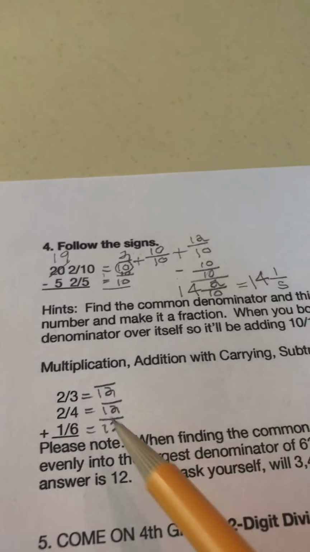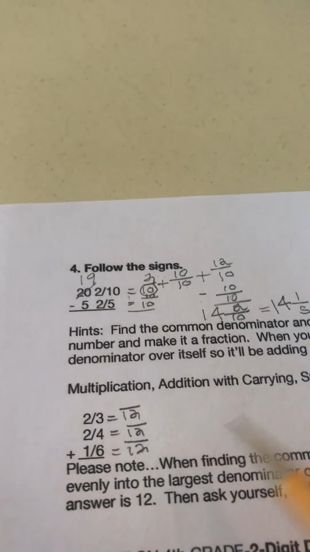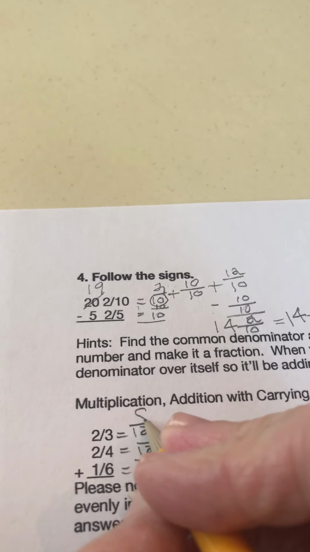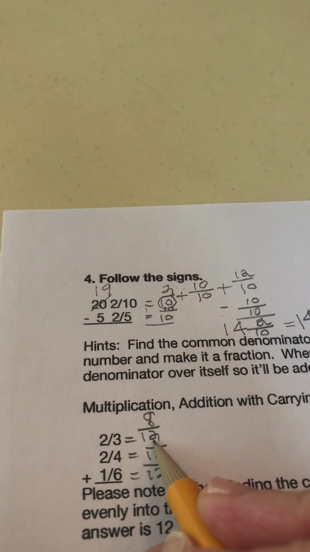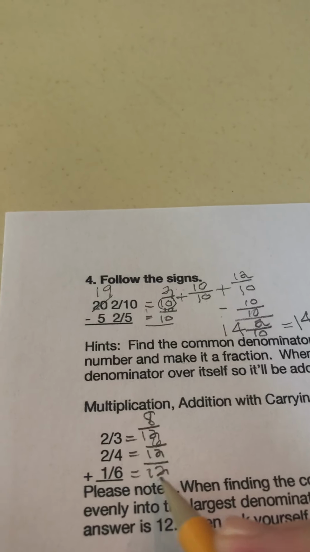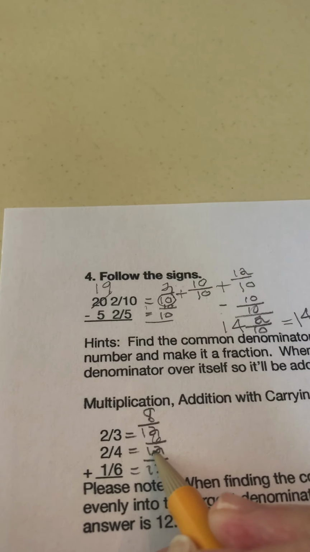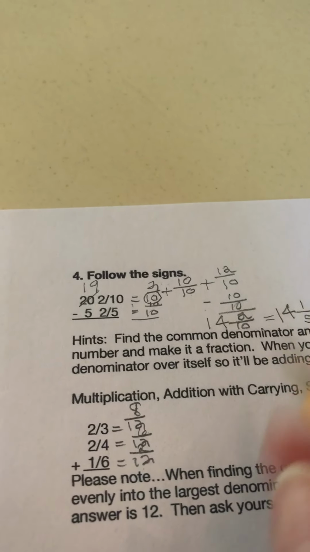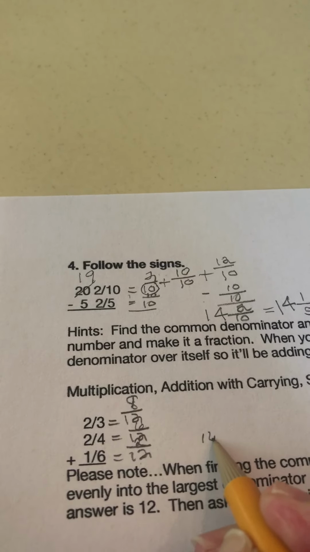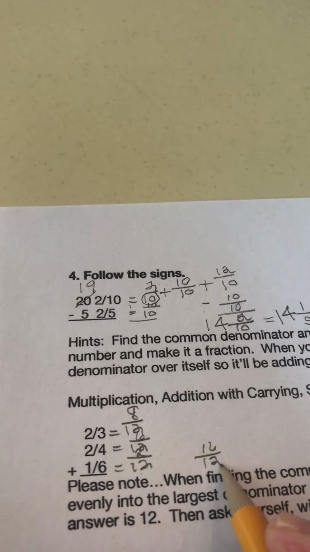Okay. 3 divides into 12 4 times. 4 times 2 is 8. Okay, 4 divides into 12 3 times. 3 times 2 is 6. 6 divides into 12 2 times. 2 times 1 is 2. So that will be 8 plus 6 is 14, 15, 16. I didn't leave enough space. So you got 16 over 12.